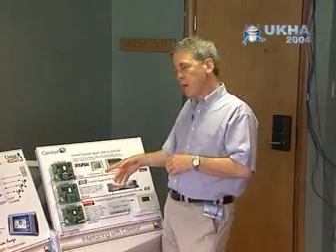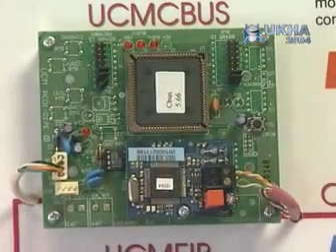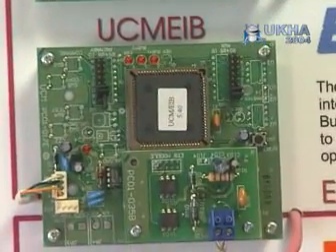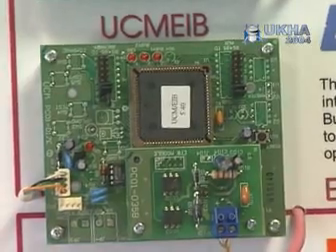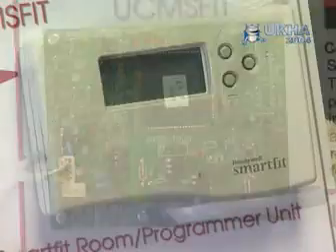One of the main features of Comfort is the high degree of integration with other products. Over here is a few examples. At the top we have the Clipsal bus, the C-Bus. We have the EIB bus here, and we also have an interface with Honeywell SmartFit.